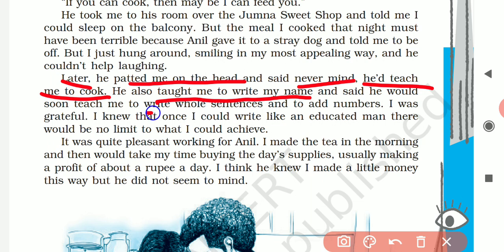Clear? And he taught him how to write his name and said he would soon teach me to write whole sentences and to add numbers. It shows that Anil was a very friendly man. He was a very kind hearted man. That's why he wanted to teach this young boy how to read and write. How to read and write. And this is the most important gift. This is the most important thing that one can teach to another.